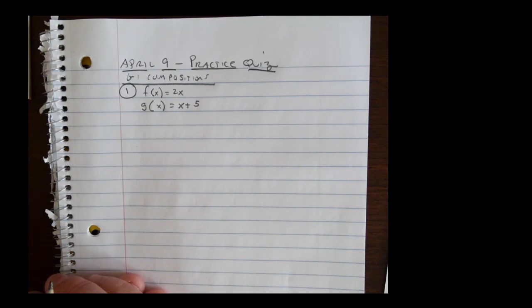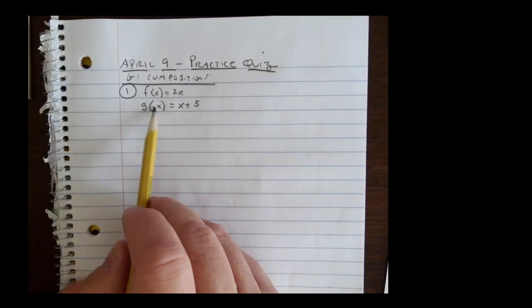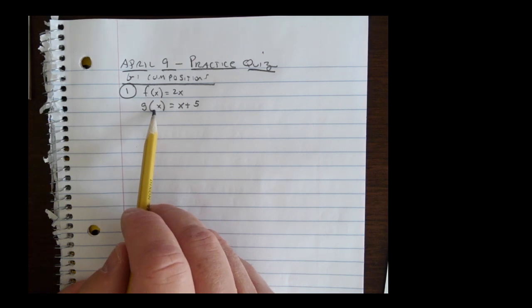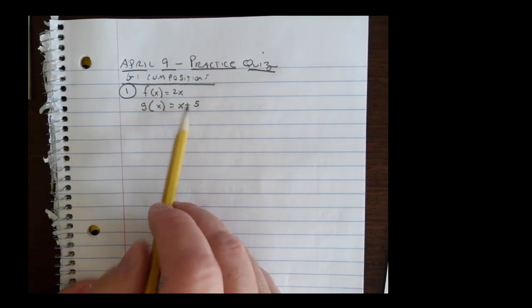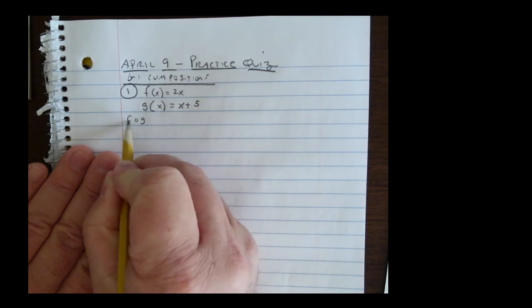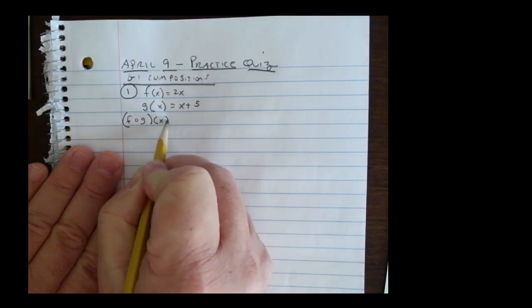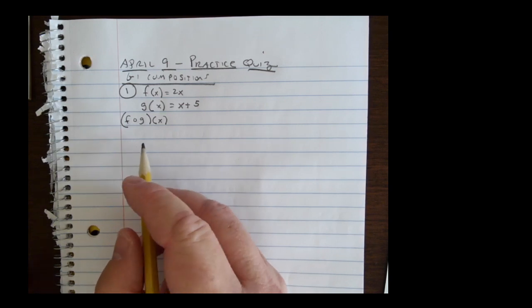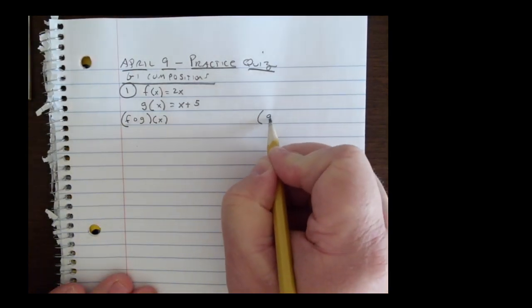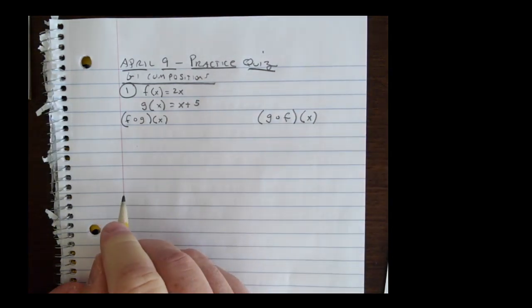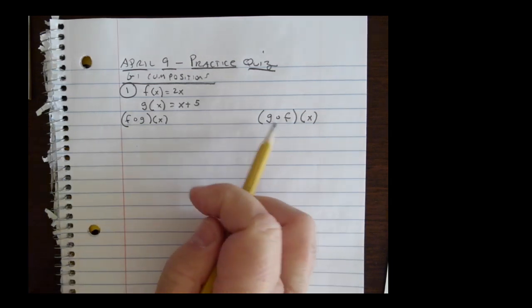Okay, so number 1, we're given the two functions. Function f is 2x, function g is x plus 5. And so in the first, what we're doing is the composition of function f with g inserted in that. So it's in a sense f of g. And in the other function, we're going to do g of f and insert f into g.